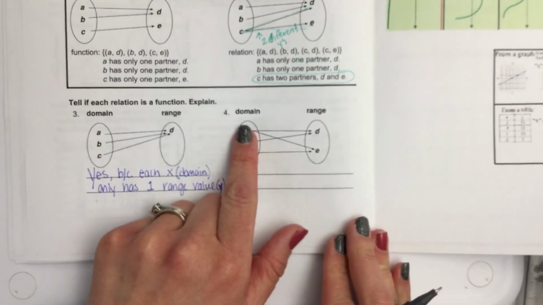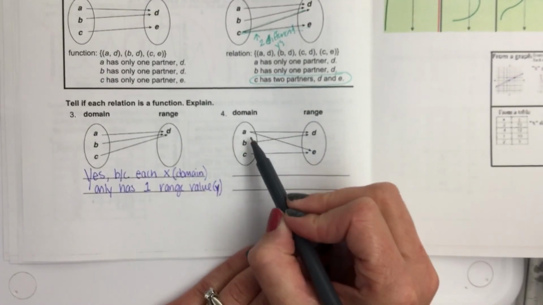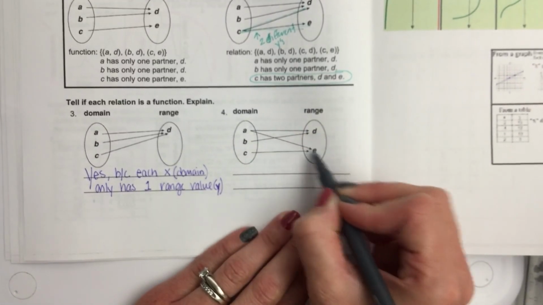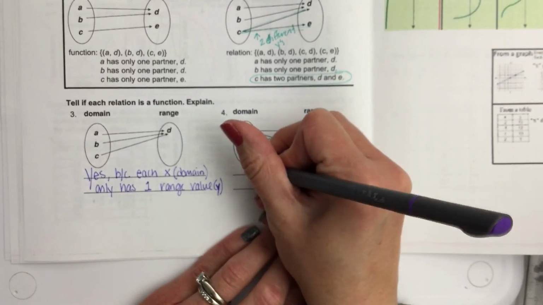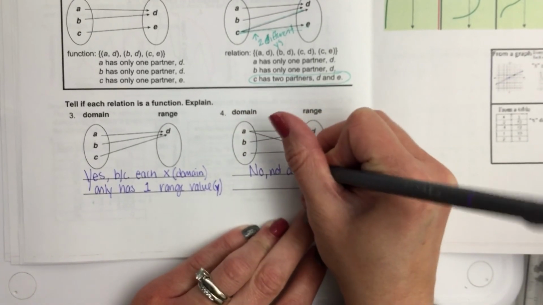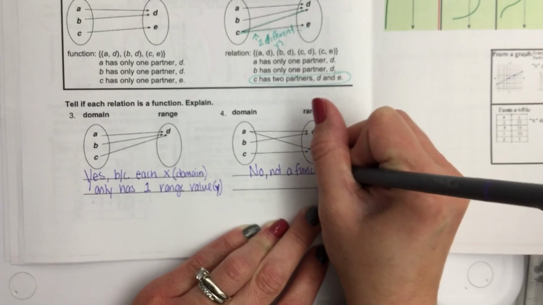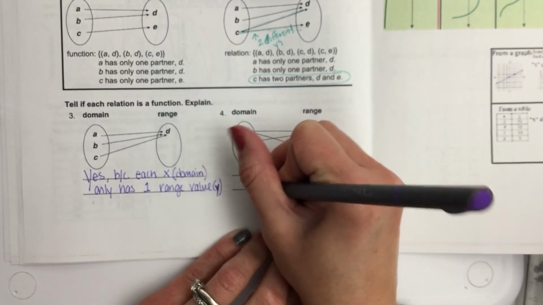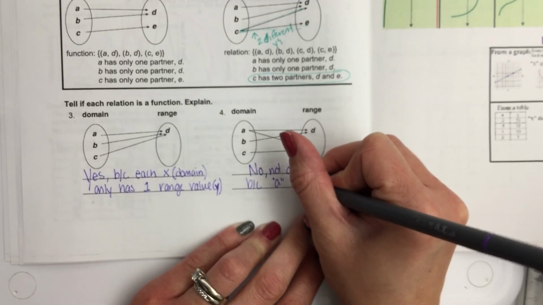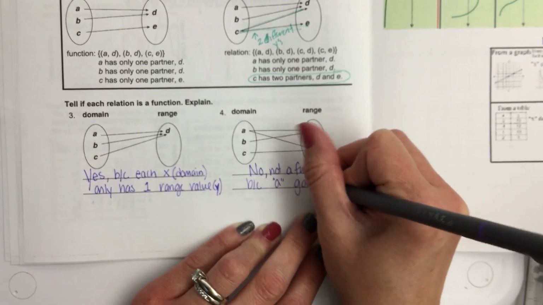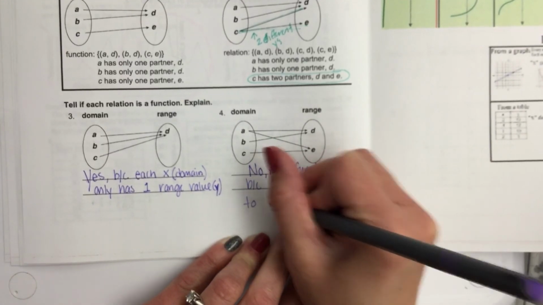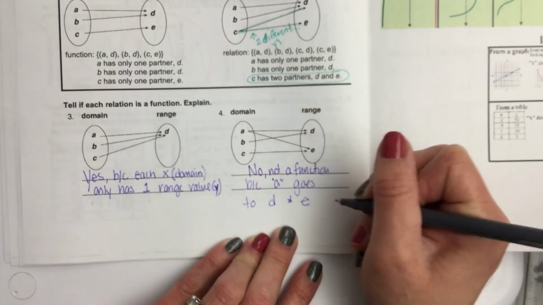So on number 4, this one is not, because A goes to D and E. So no, not a function, because A goes to D and E.